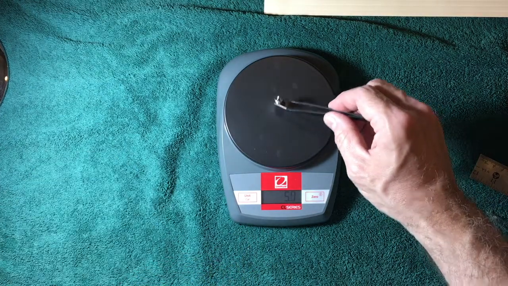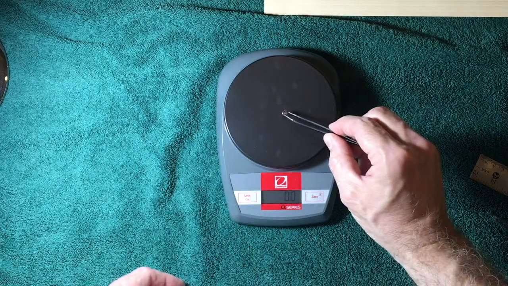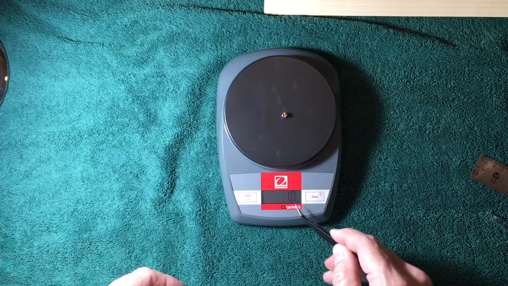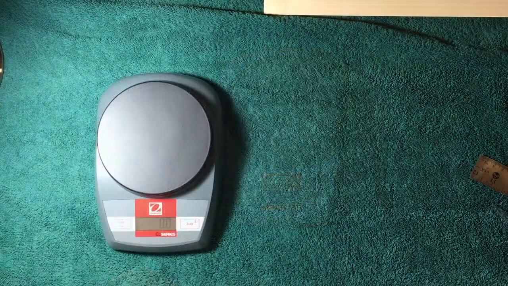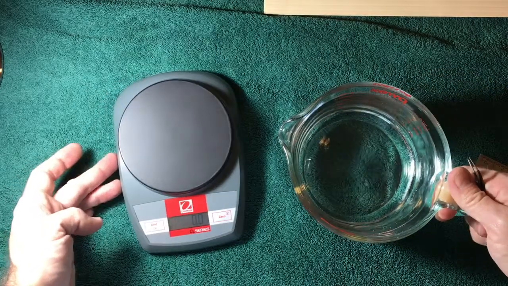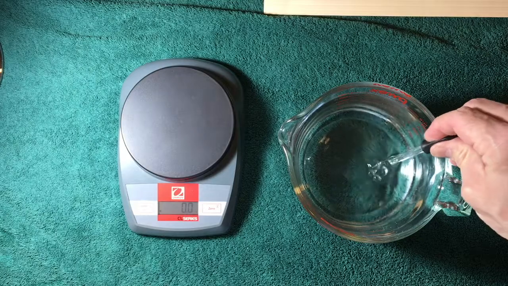Let me take the 5 grams off. Here's one that's 1 gram, so this is a 1 gram weight. That says 1.0, and that's good. That tells me my scale is working okay. I'm going to take 1 milliliter of water again, and we're going to measure the mass of 1 milliliter of water.